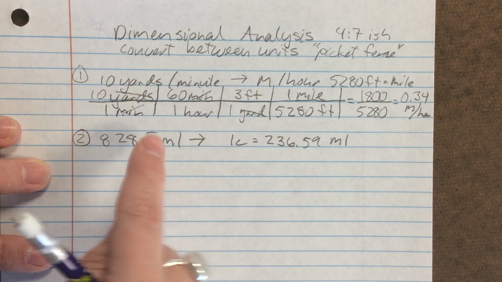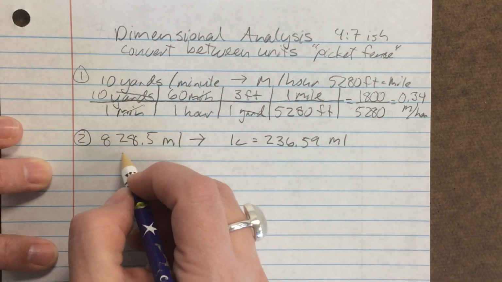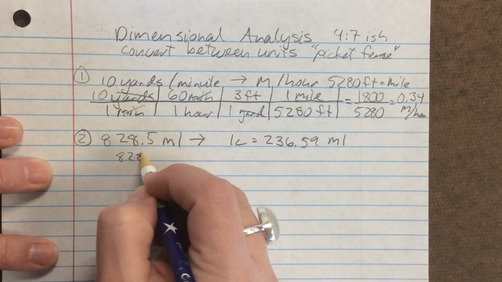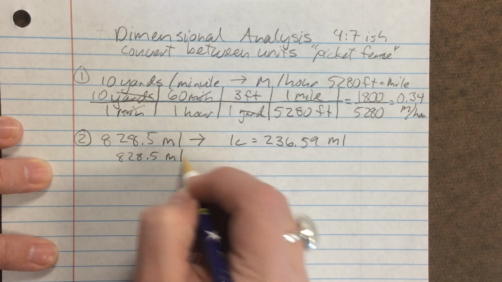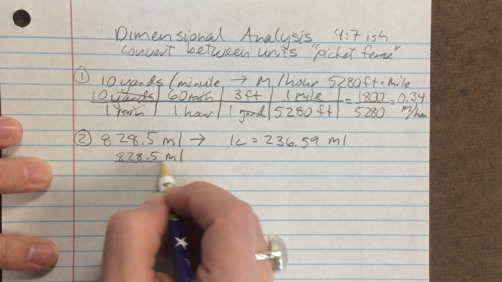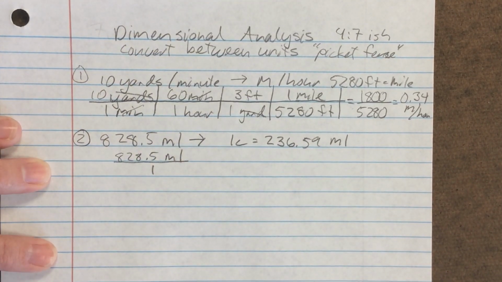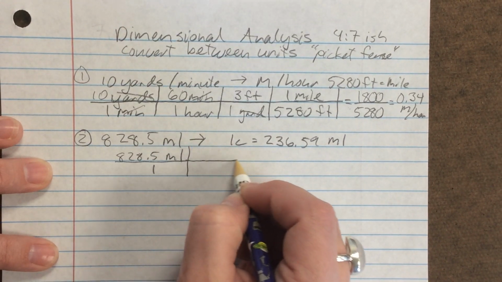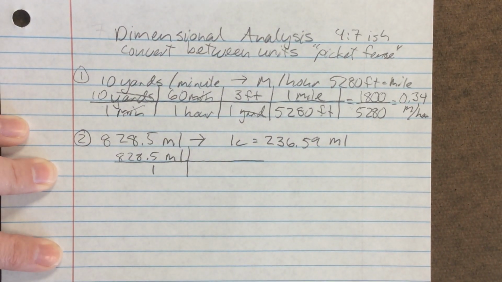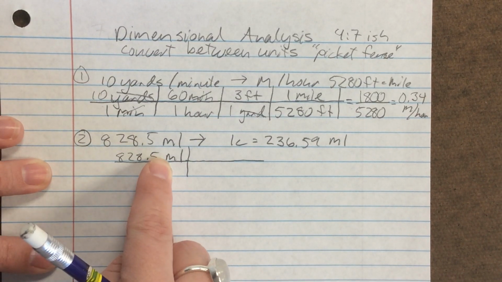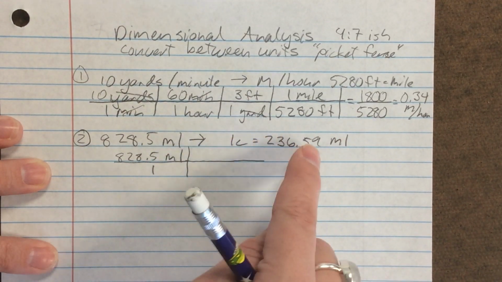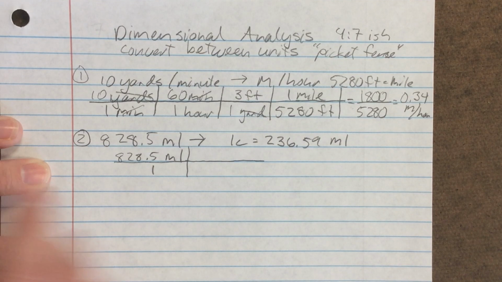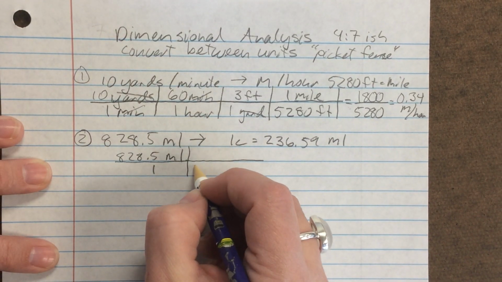So we're going to start our picket fence. We're going to put the number we start with here: 828.5 milliliters. And for now, we can just put this over 1 because it's like a whole number. We don't have anything to convert it yet, so we'll just put a 1 there. Okay, so we have milliliters on top. So of these 2 numbers, we're going to put milliliters in the bottom so that it cancels out.